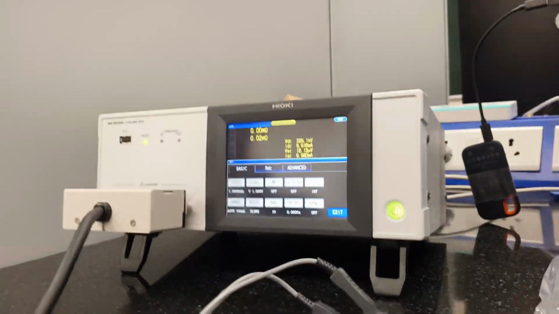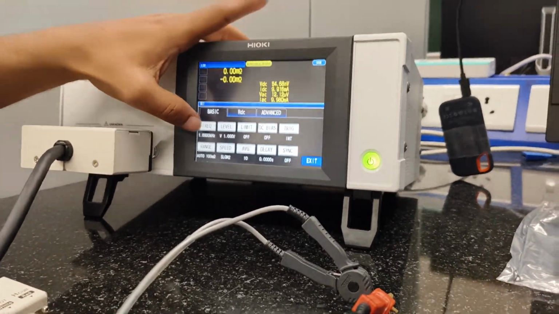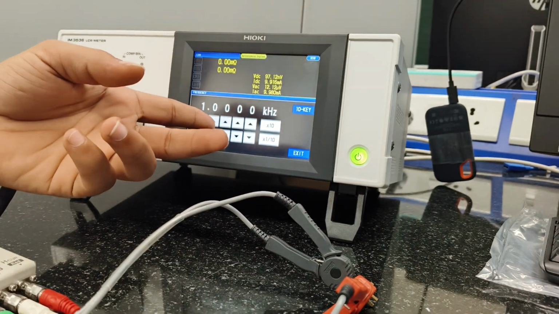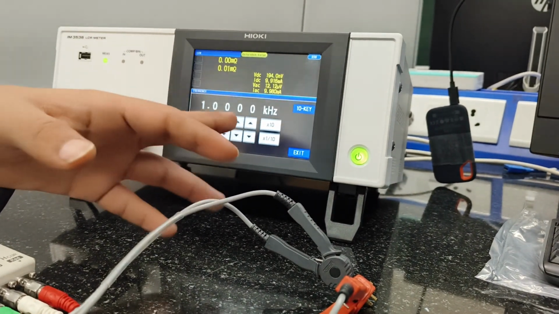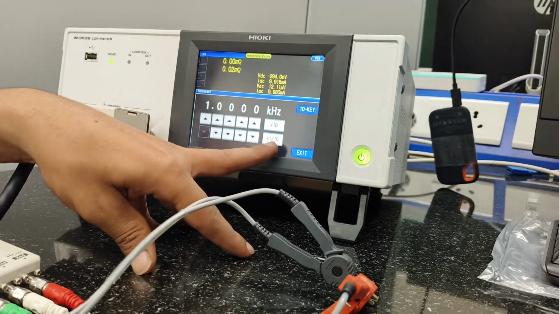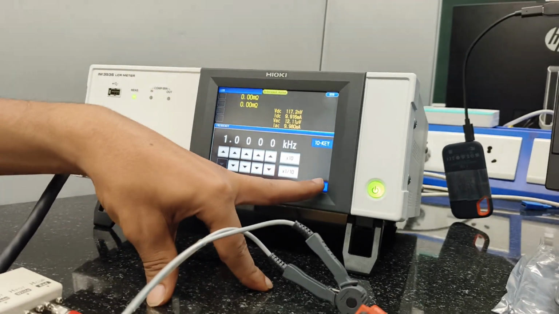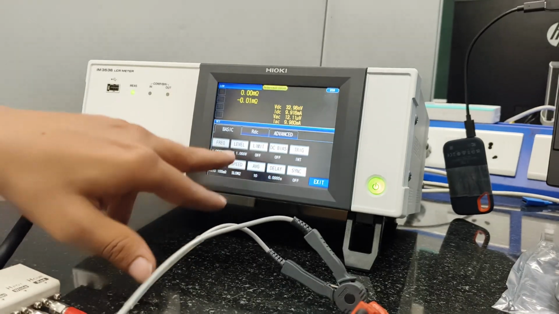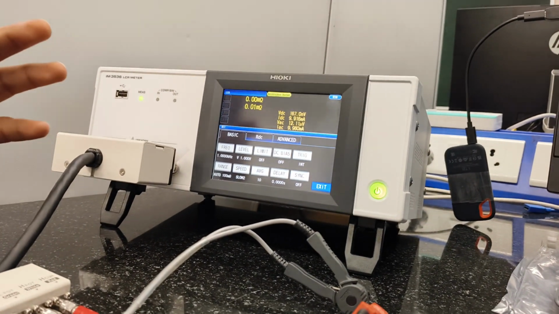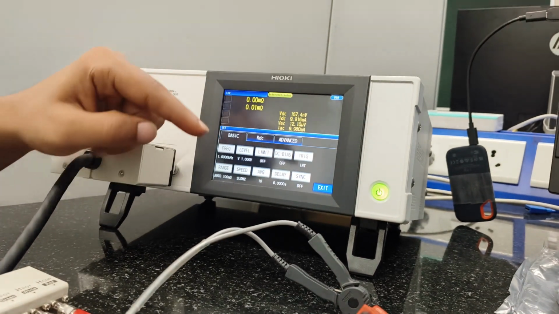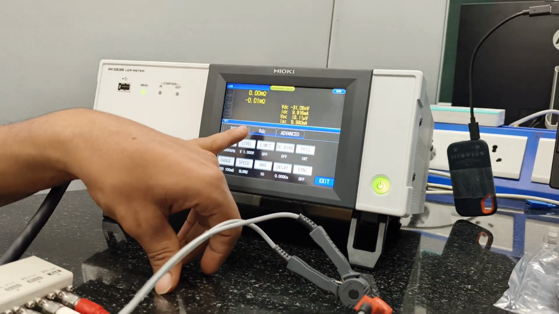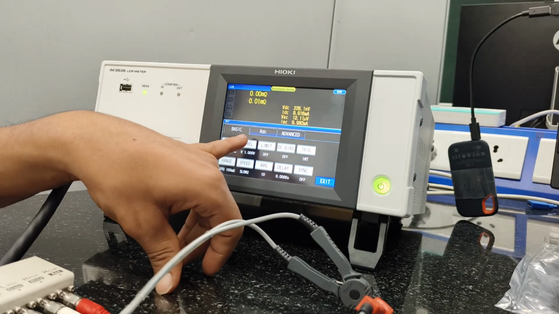See here, if you want to select a frequency other than this 1 kilohertz, you can select from here. That means up to 1K it will measure in this setting, and right now it is 1K, because we are in LCR mode. If you select RDC, continuous, analyzer, then it will sweep.